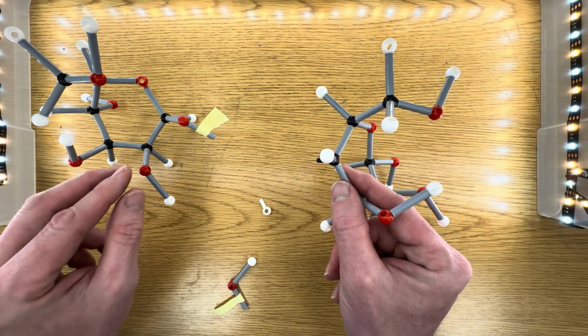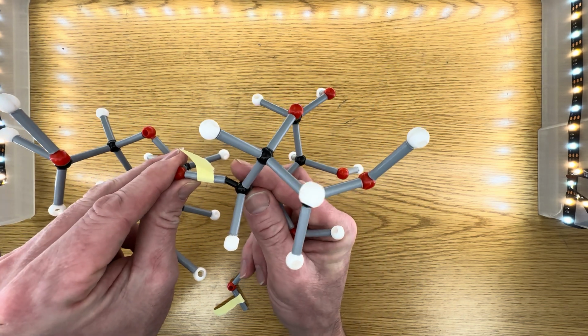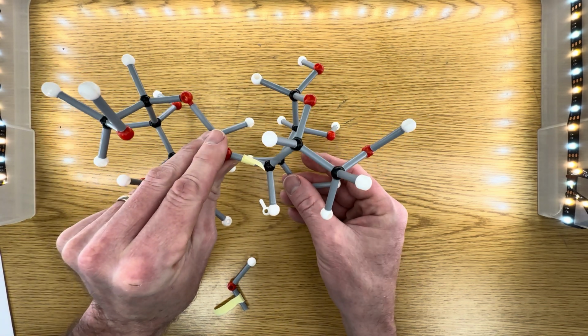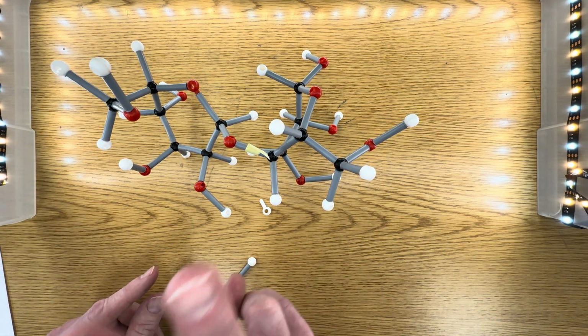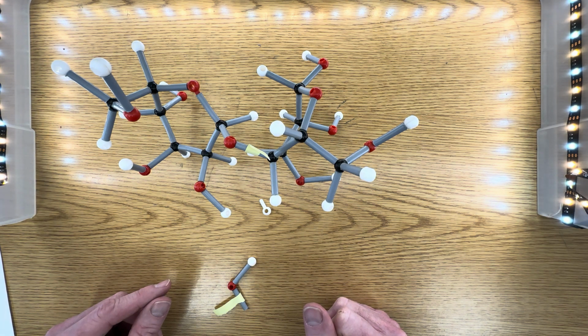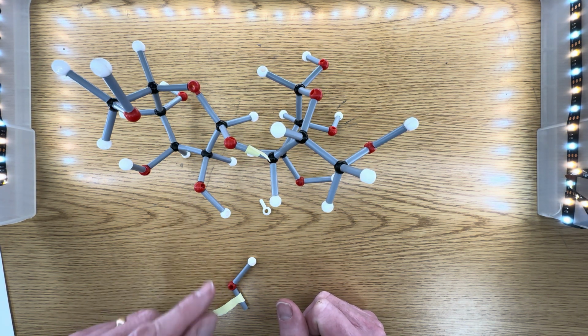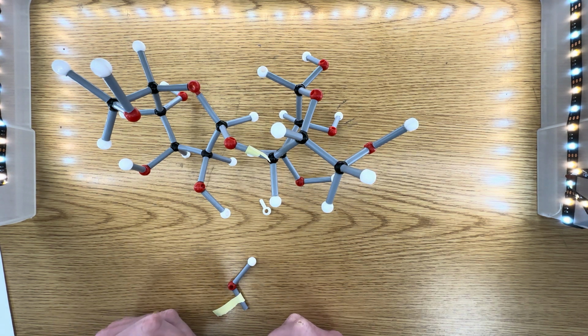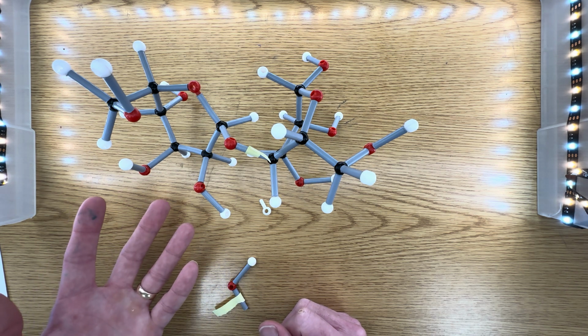Okay? Now what we can do is link these two together. And now we have a larger molecule made up of 2 glucose molecules. Remember, a single molecule is called a monomer. If it's a sugar, which glucose is, it's also a carbohydrate.